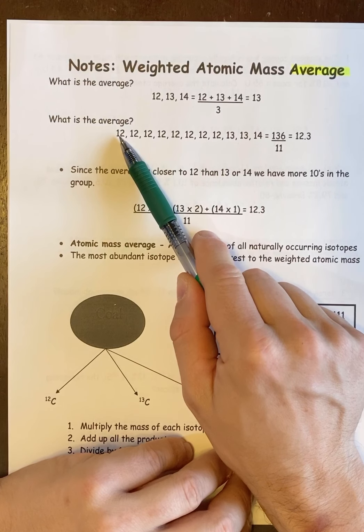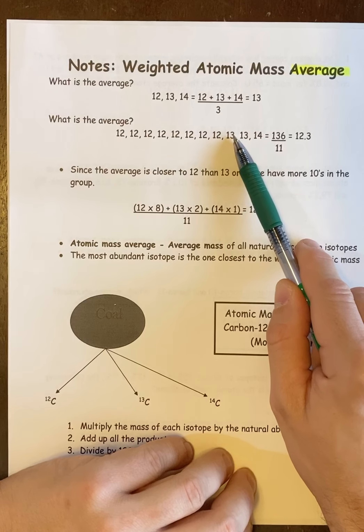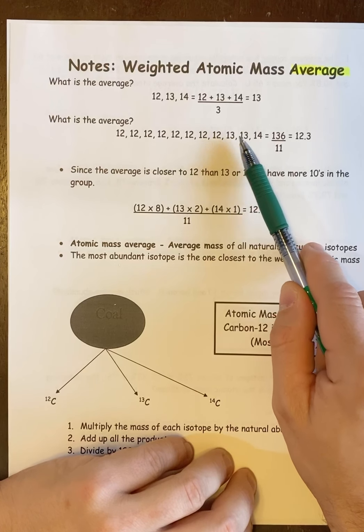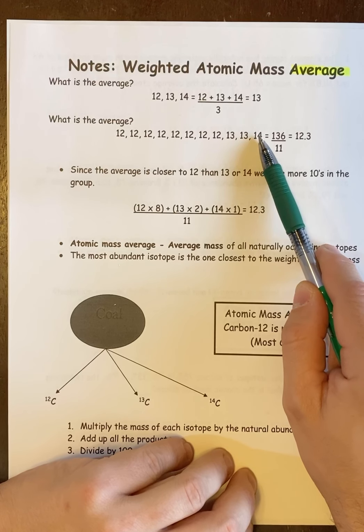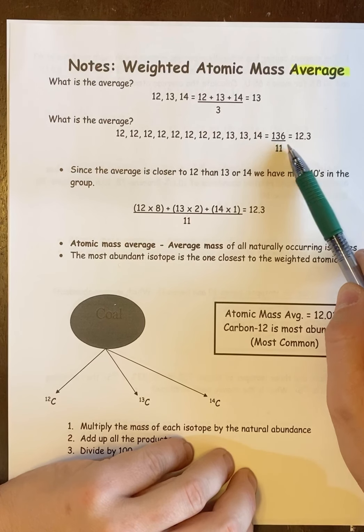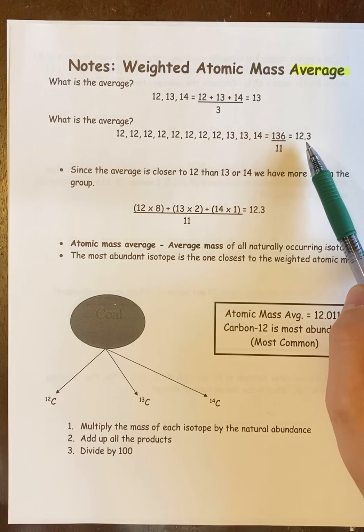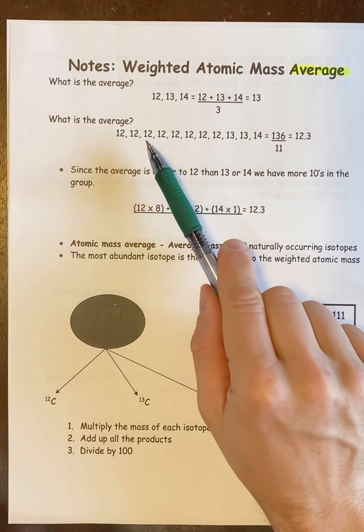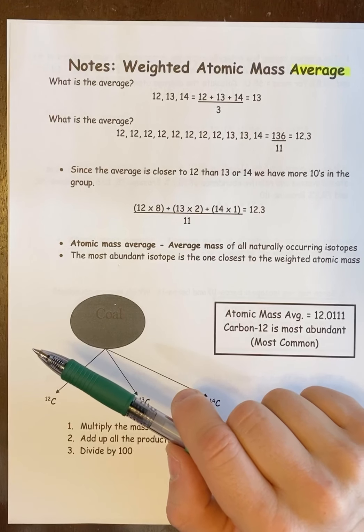And so you have all my carbon 12s. If I add all those up, this represents all of them. And then here's the carbon 13s. Maybe they're a lot less common, but not super common. And then here's the carbon 14, very uncommon. And then if I add those up and divide by the 11 numbers, I get a number that's 12.3, which is much closer to the actual weight of carbon on the periodic table. And if you think about that, carbon's mass is 12.011, so the amount of carbon 12s is going to be much more than this, but I didn't want to actually show you how many there were.